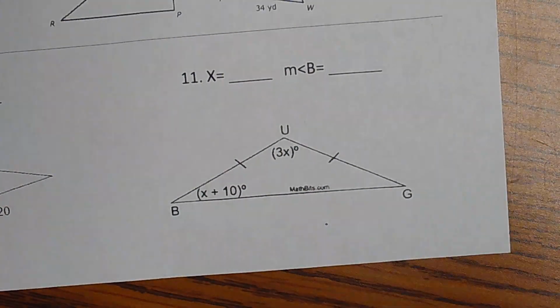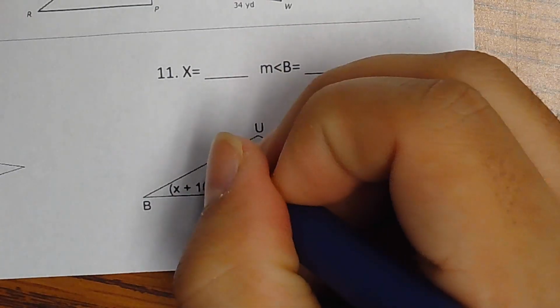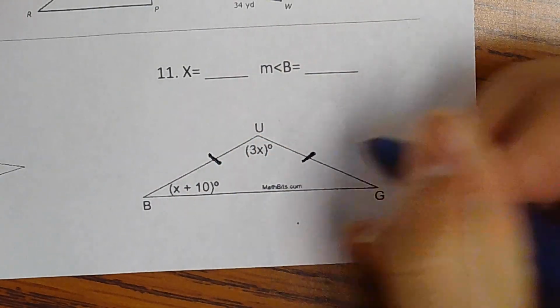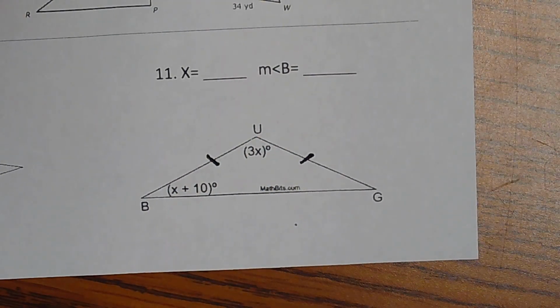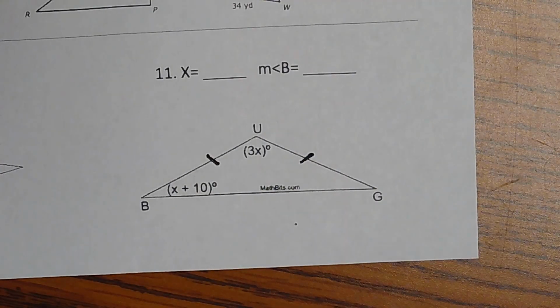Number 11. What type of triangle is this? It is obtuse. Now, what about the side lengths? Not scalene. Isosceles. So isosceles has 2 congruent sides, which means it has 2 congruent angles. It's base angles. So out of those two, which one is a base angle?